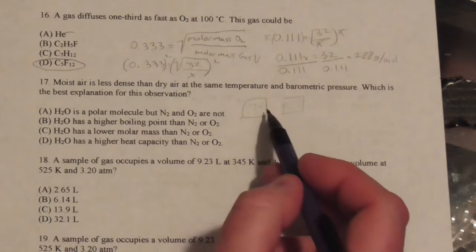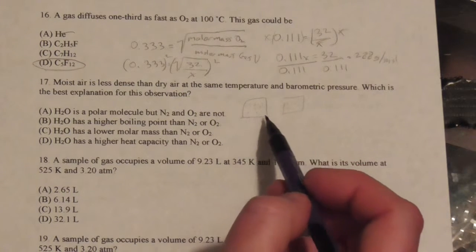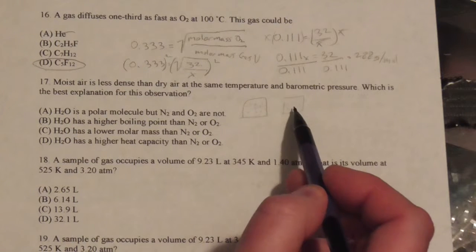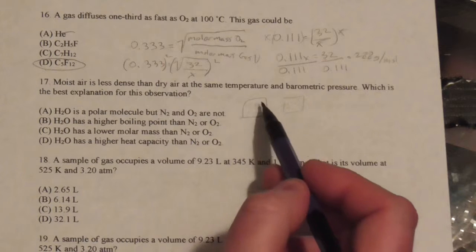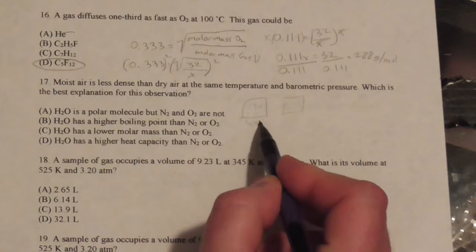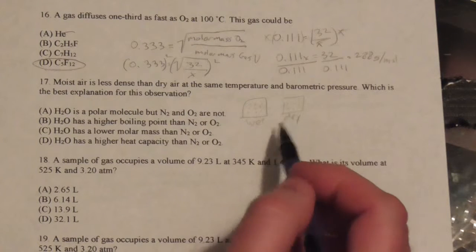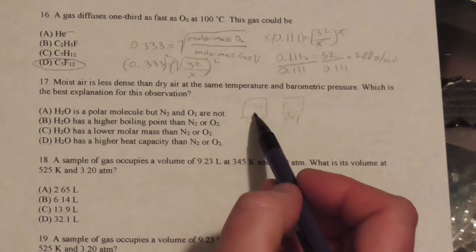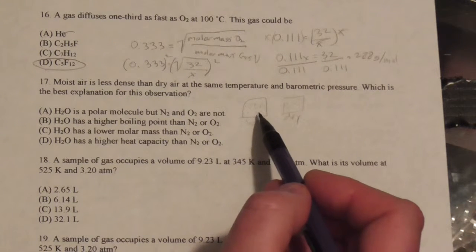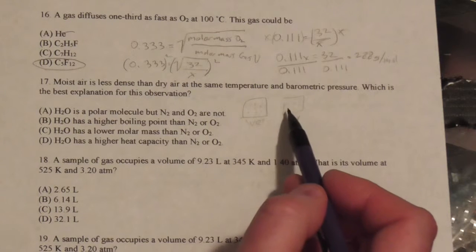Now, I didn't actually count my particles here, but in this case, I have the same number of particles as in this case. Let's just say this is called wet air, humid air, and this is dry air. In wet air, some of those gas molecules are water, which has a molar mass of 18 grams per mole. In this one, I don't have water.